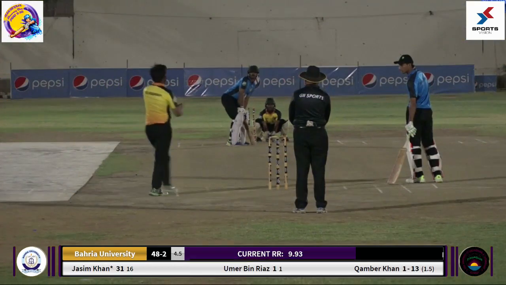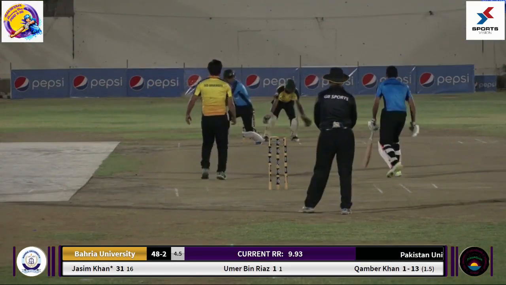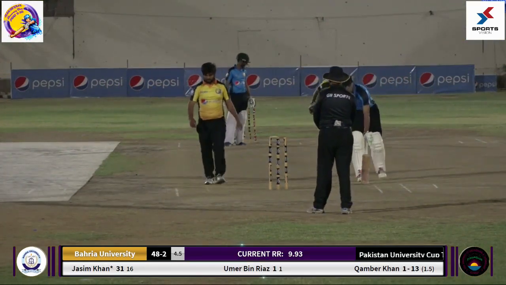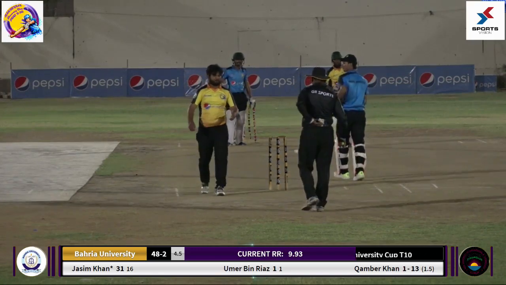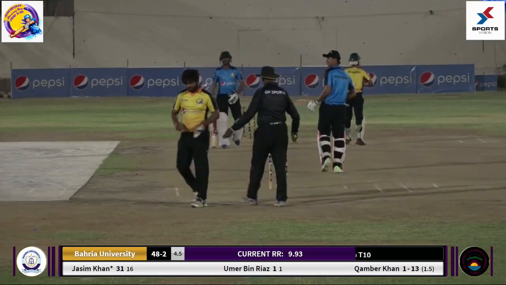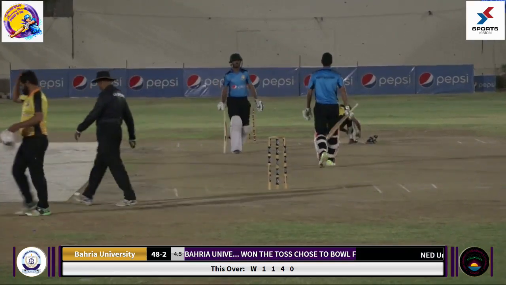Last ball of the over. Went for the big shot. Completely got beaten, but survived. So the over is gone. 5 overs, 48 for 2. Bahria University.